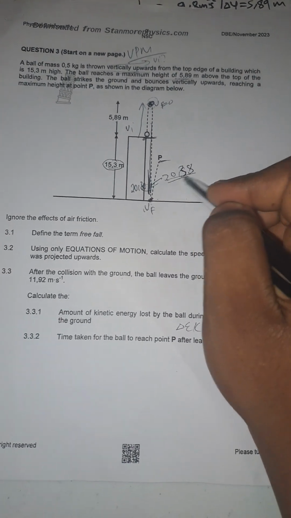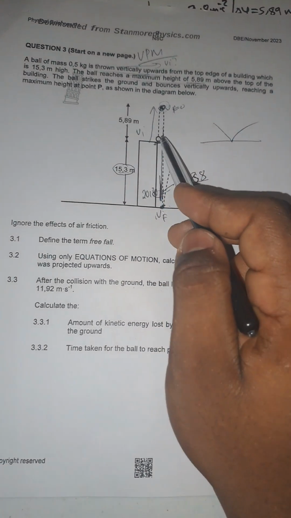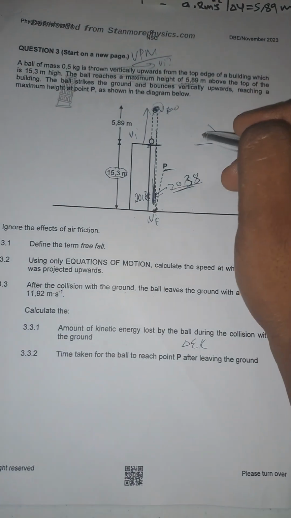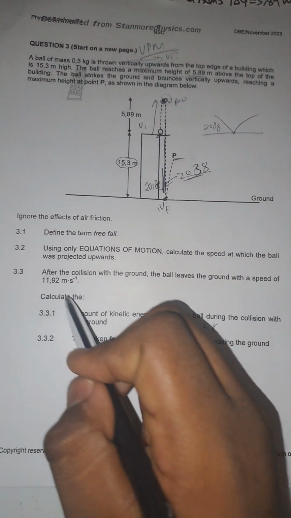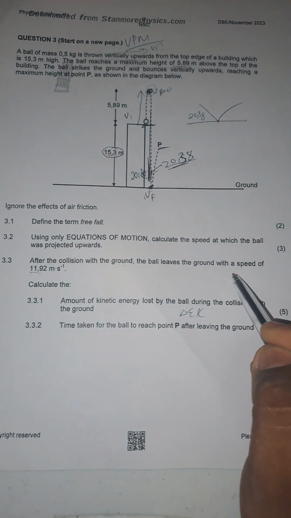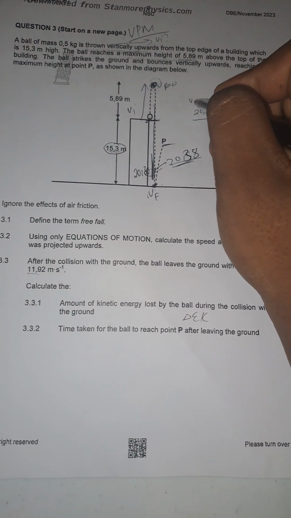This is the velocity that it came with. So from this height to this ground, the ball came with 20.38 meters per second. But we were told that it leaves the ground with the speed of 11.92. So this one can be our Vi.